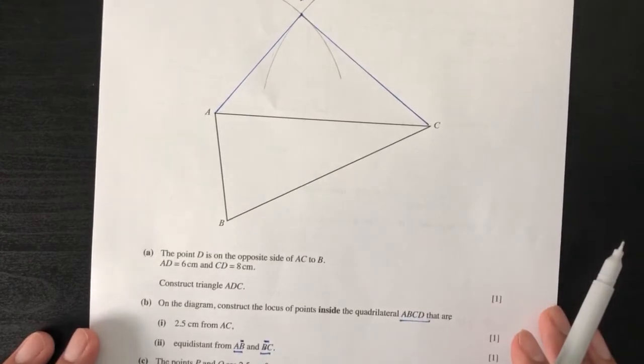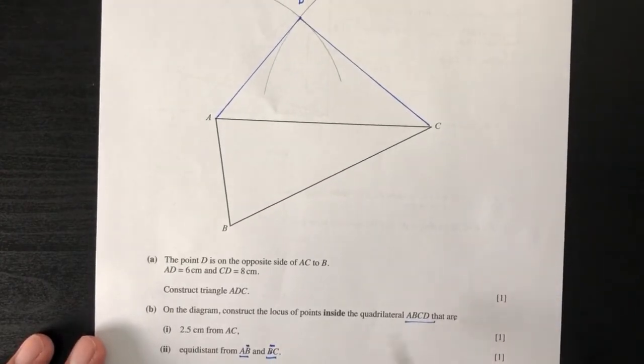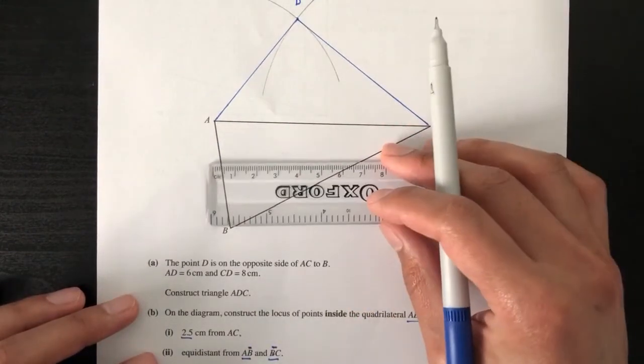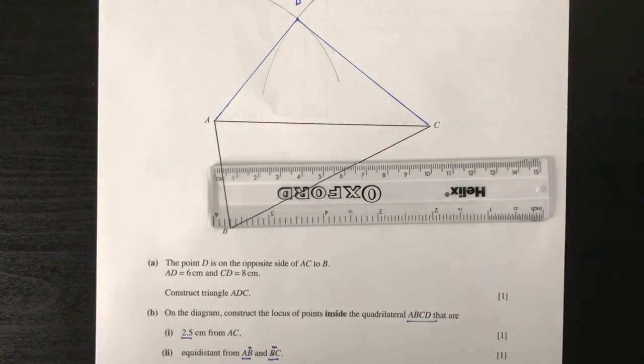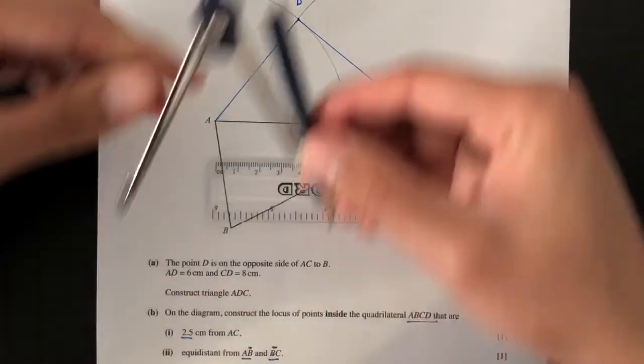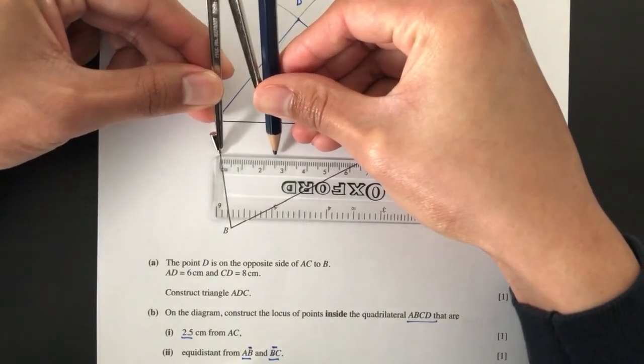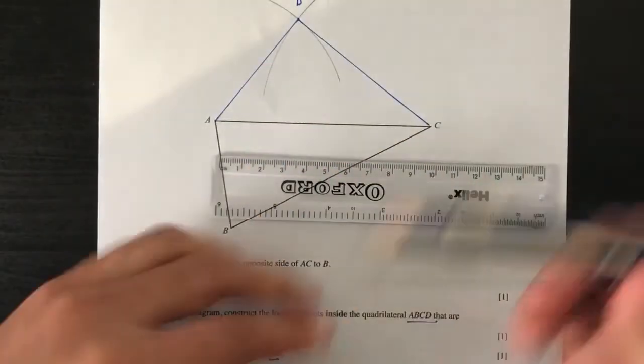Let's do that. So the first part is to draw the locus of points which is 2.5 cm from AC. So use our ruler again. Let's measure the length of 2.5 centimeters. So 2.5 will be about this length. Okay.